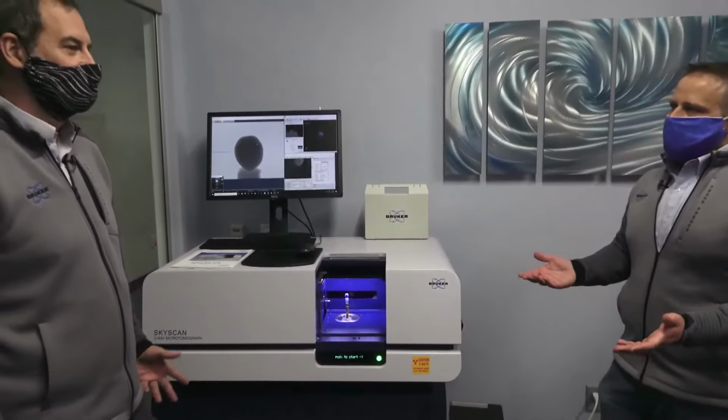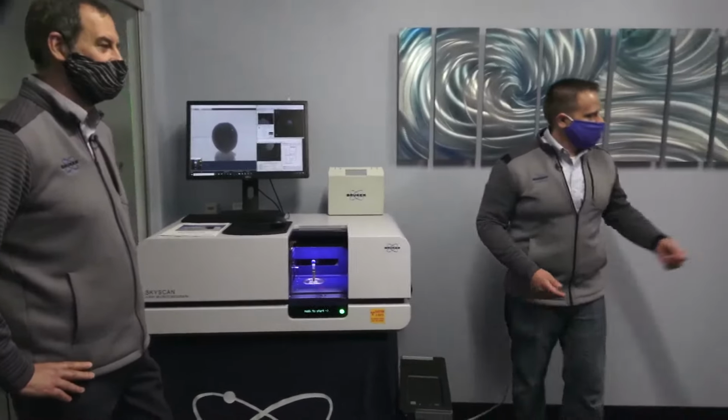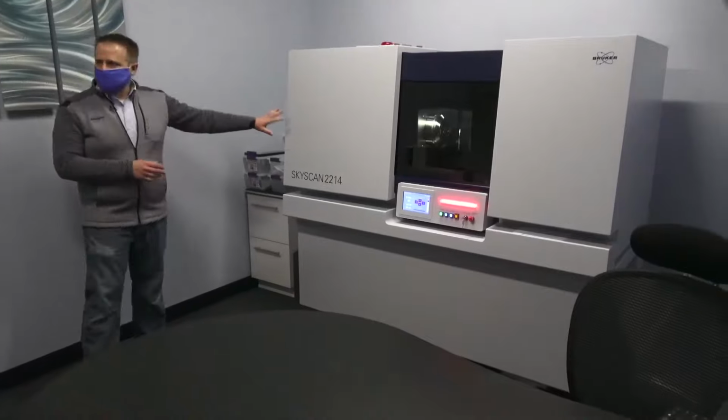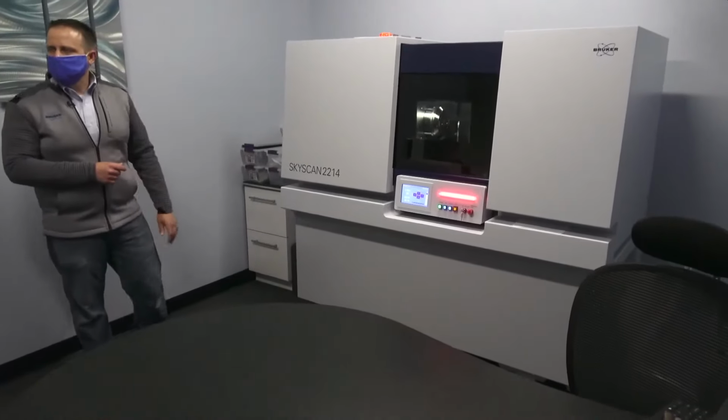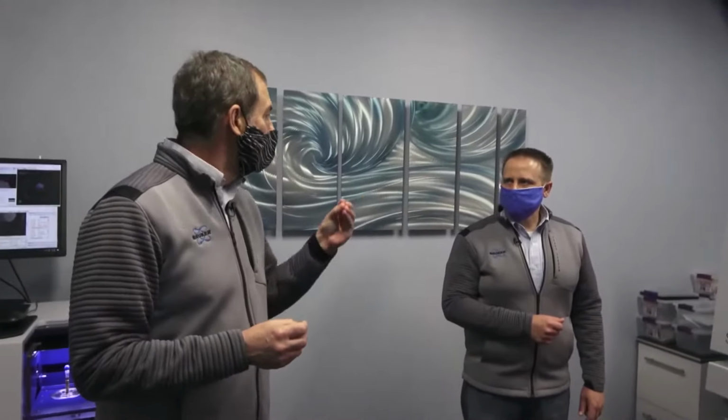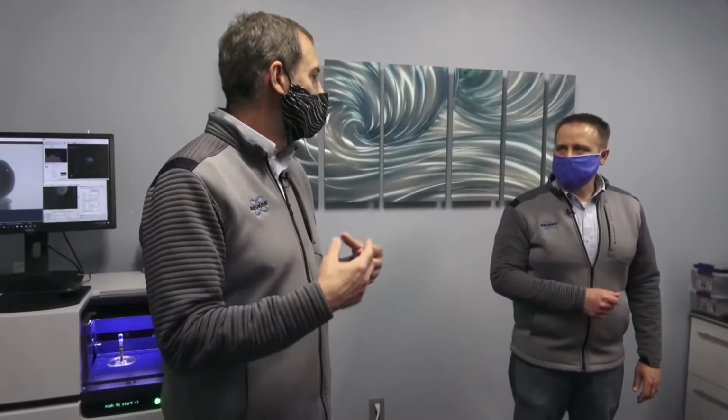So Dave, now that we're in the lab here, I see that you have a few different instruments. We have this very, very large instrument. So what would this be used for? So this is our SkyScan 2014. This is the ultimate in our product line. This will give you nano scale resolution. So you have, say, 10 to hundreds of nanometers of resolution.